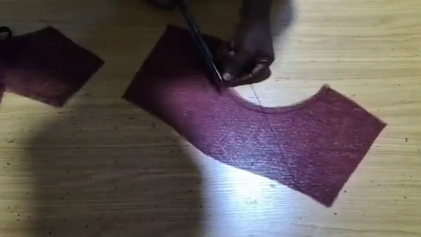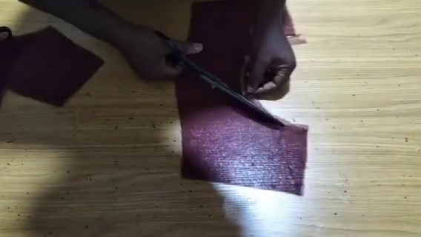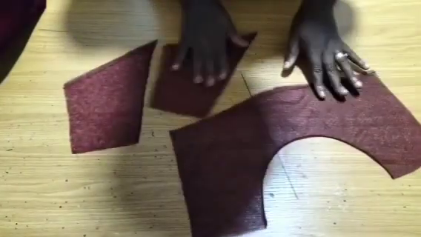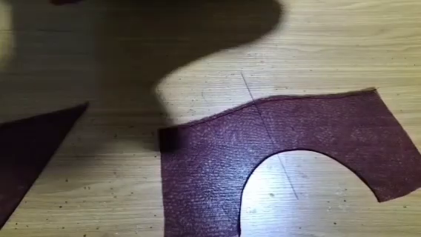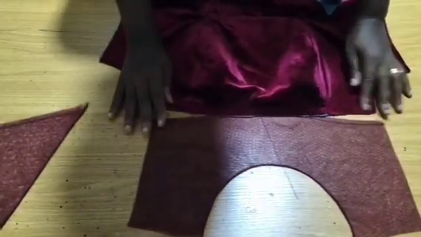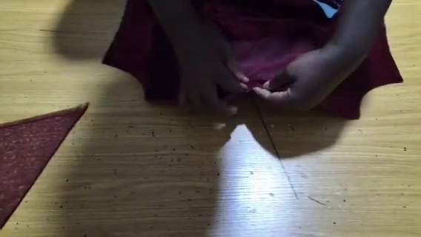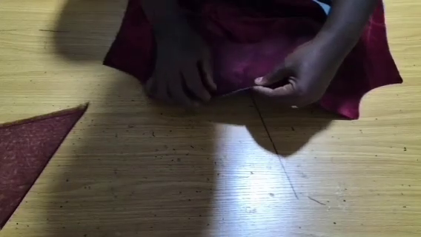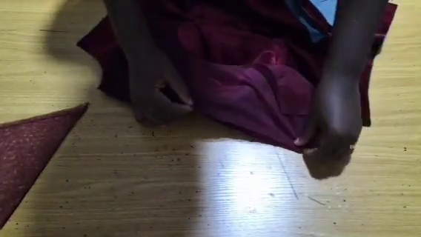So after sewing the yoke, please reduce the seams so you have a neat finishing at the end of the day. So my yokes are ready. I've prepared all of them. So I'm going to sew this to the main dress. So I'll just go ahead and place this and stitch. Okay, so just place it at the center and stitch to the end and do the same to the end.